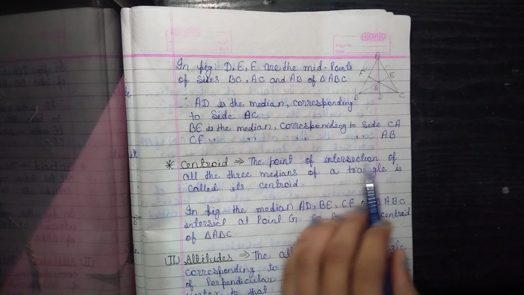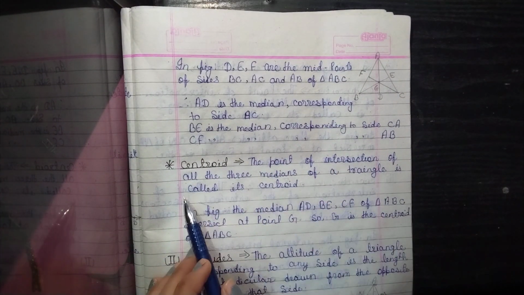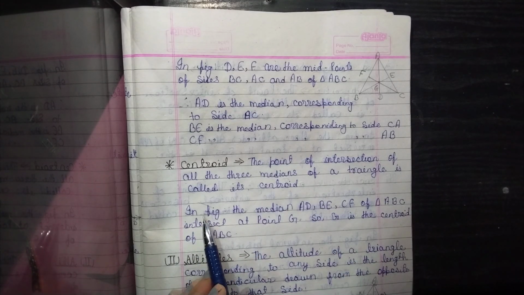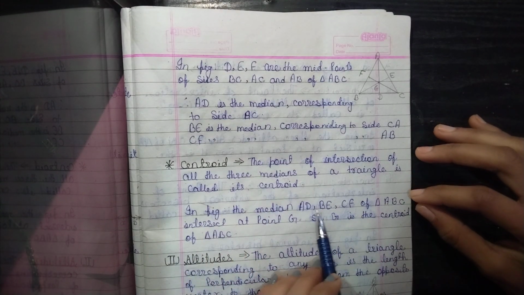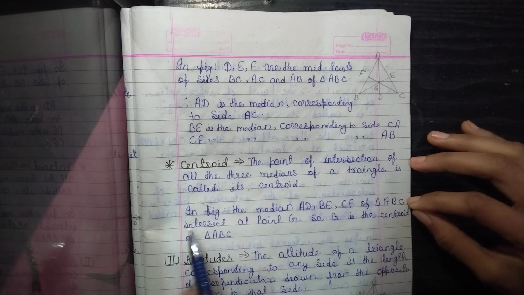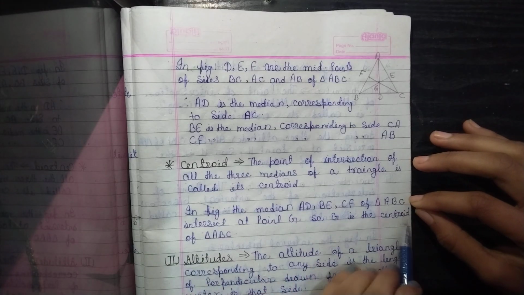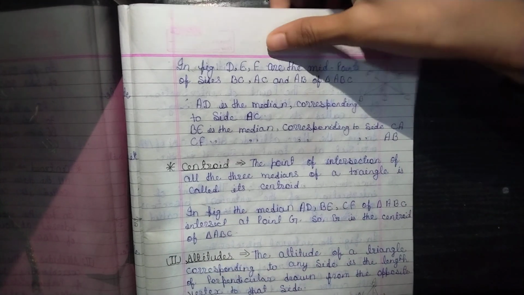Centroid क्या होता है? The point of intersection of all the medians of a triangle is called the centroid. In the figure, the medians AD, BE, CF of triangle ABC intersect at the point G. So G is the centroid of triangle ABC.